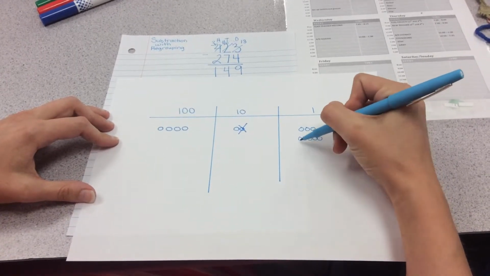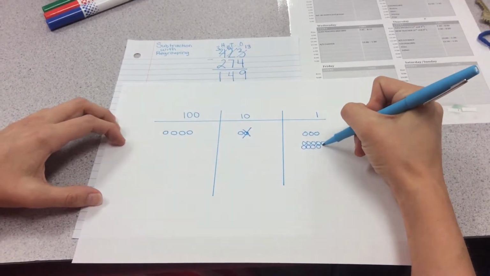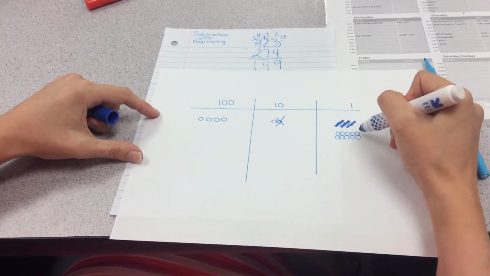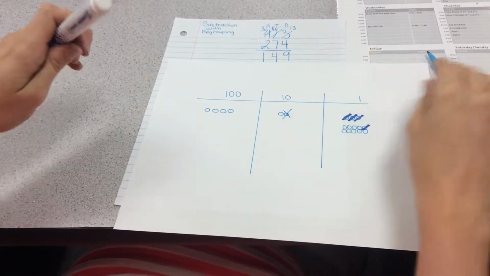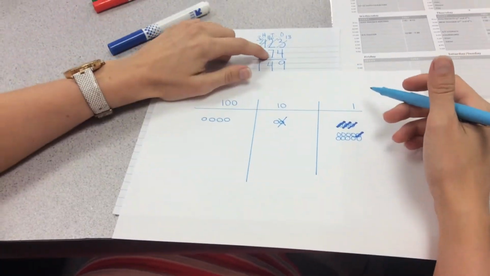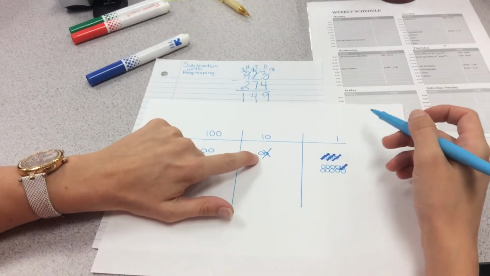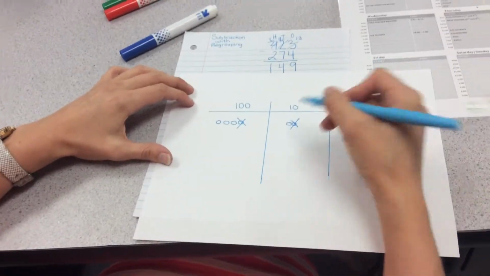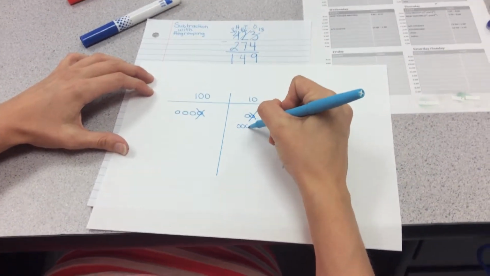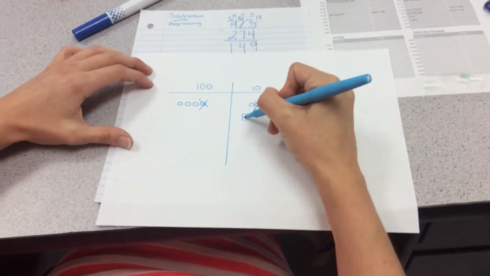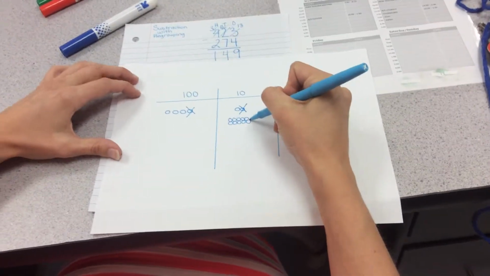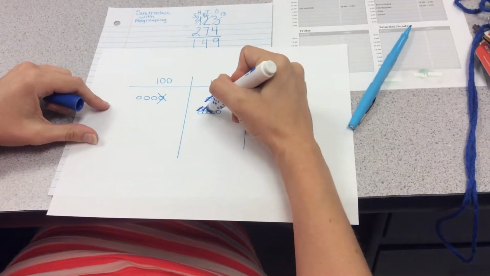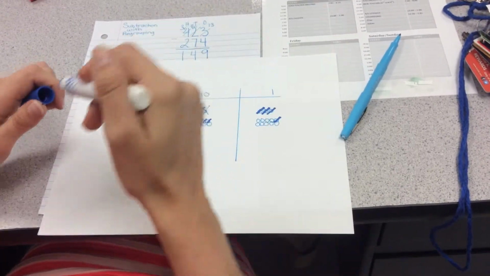So 4, 5, 6, 7, 8, 9, 10. And we want to take 4 away. So we'll go 1, 2, 3, 4. We'll leave the ones for right now. Then we want to take away 7 tens, but we only have 1. So we're going to need to borrow from the hundreds, and we know 100 is equal to 10 tens. So we're going to draw in 10 tens since we just borrowed one of the hundreds. And now we have enough. We can take away 7. 1, 2, 3, 4, 5, 6, 7.